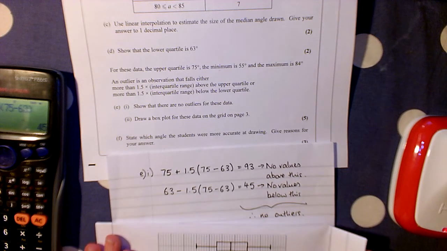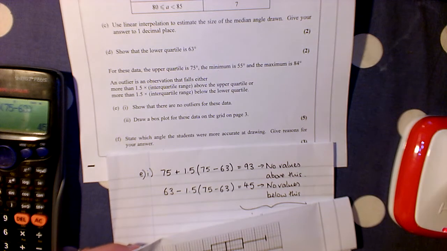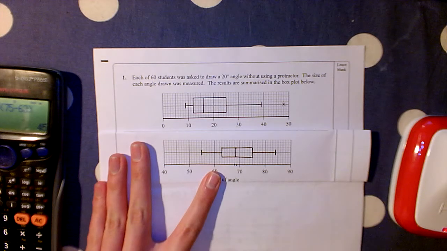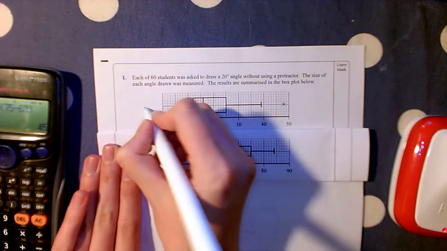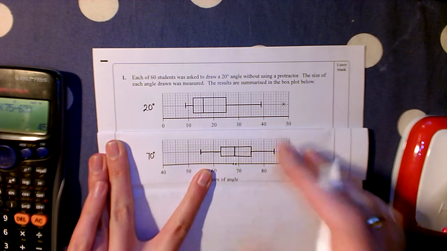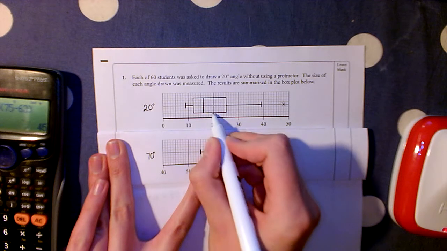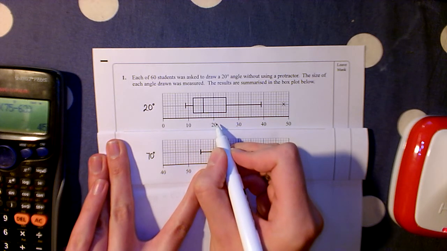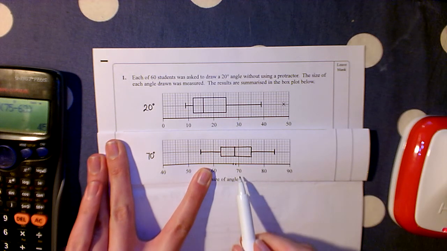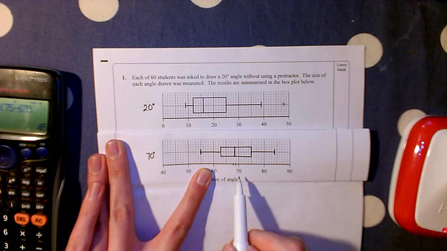Okay, and then part F says, state which angle the students were more accurate at drawing and give reasons for your answer. So at that stage, you want to compare these two situations. This is the box plot for the 20-degree angle, and this is the box plot for the 70-degree angle. Now, if you look at that, you can see that the median was 4 degrees off from the value they were supposed to be drawing, the angle size they were supposed to be drawing. And on this one, for the 70-degree one, the median was only 1.5 degrees off. So this one looks more accurate.